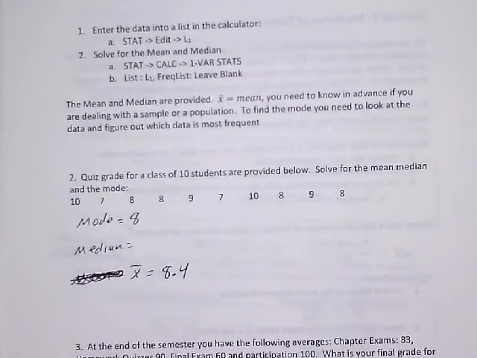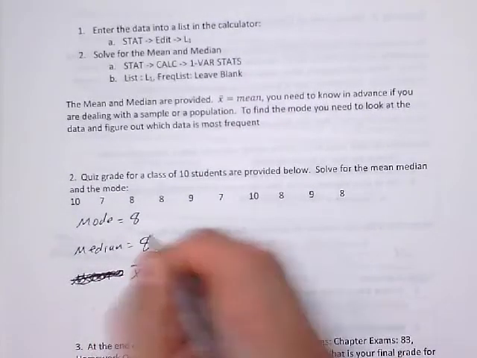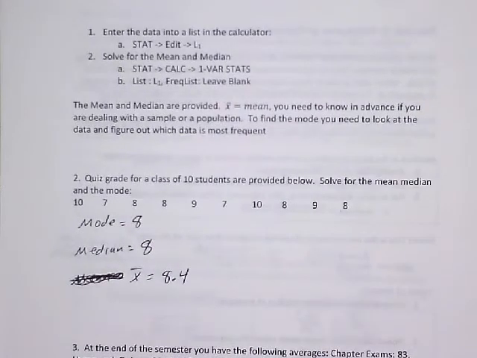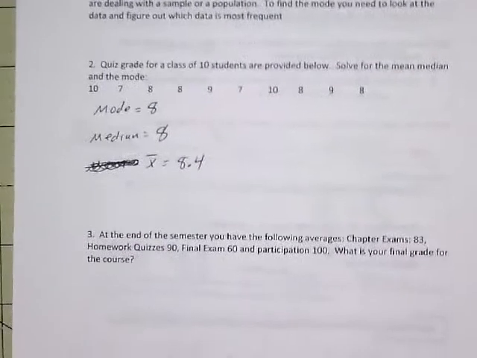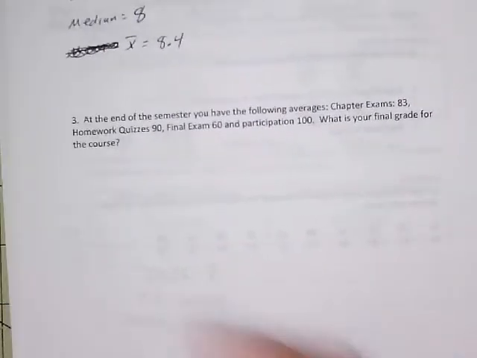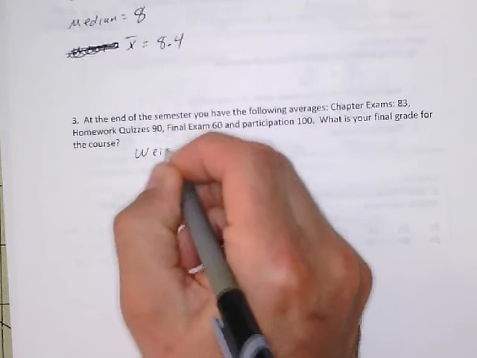So for my mean, my sample mean, I got 8.4. And my median, I got 8. Okay. So that takes care of number 2.